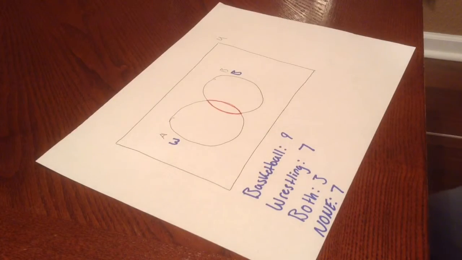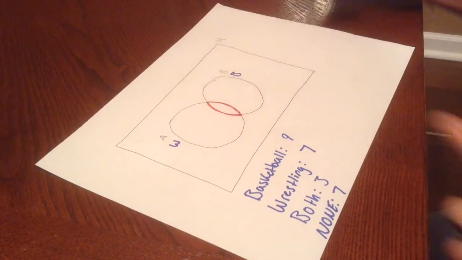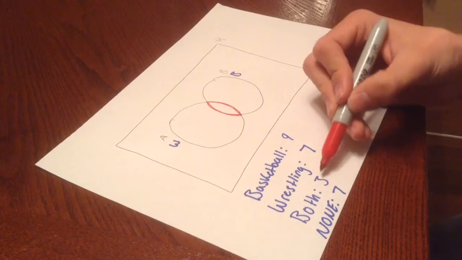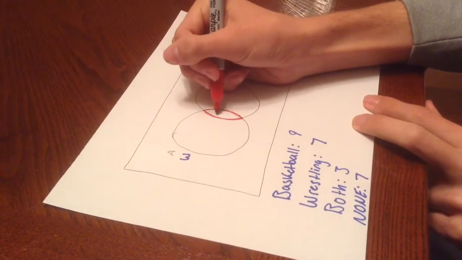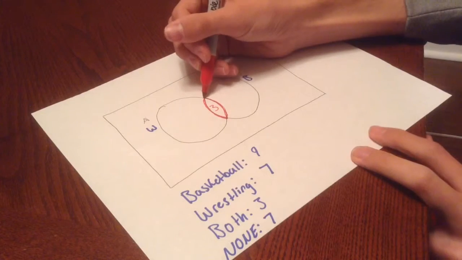Now that we know how many students play each sport out of 20, we can fill in our Venn diagram accordingly to help us understand what we are looking at. The first piece we want to look at is this both section of the Venn diagram. In our picture, we noticed that there were 3 students who played both basketball and wrestling, which is what we have here. So we will enter in our 3 to show that there are 3 students who do both basketball and wrestling. Now we'll look at the basketball side.